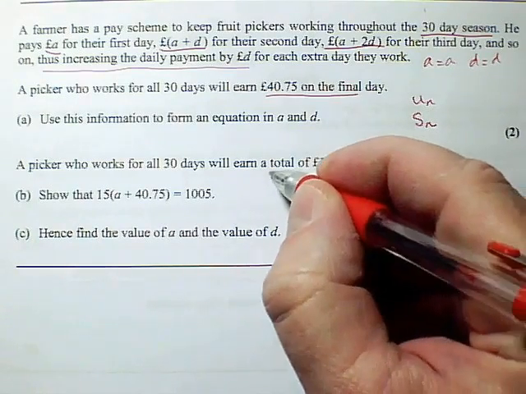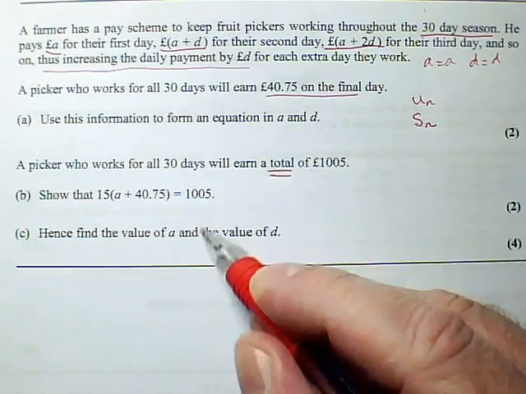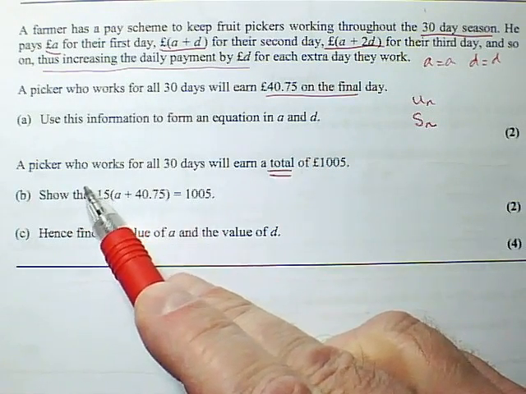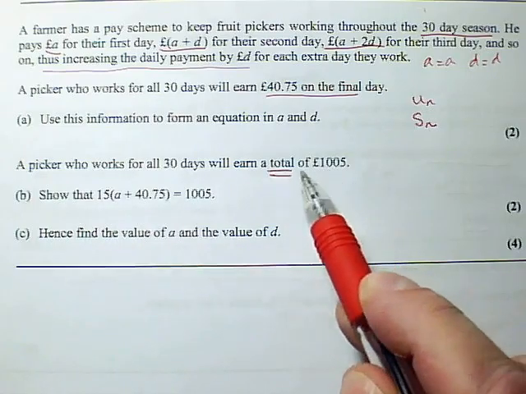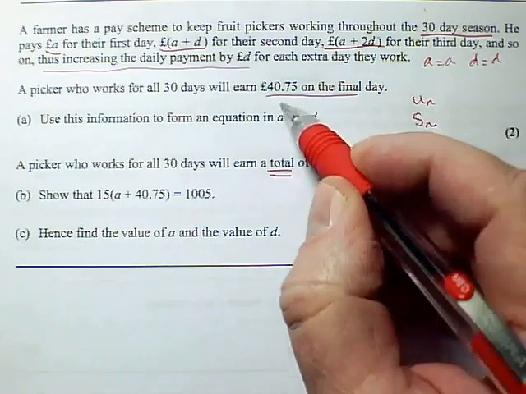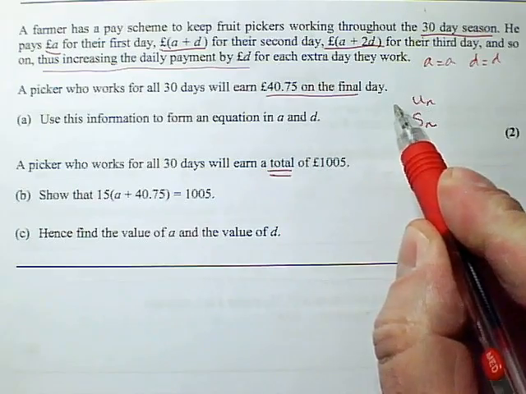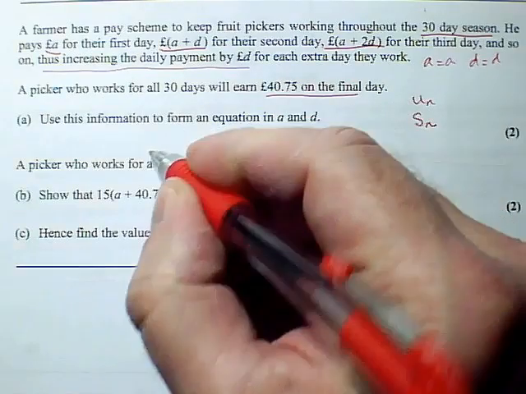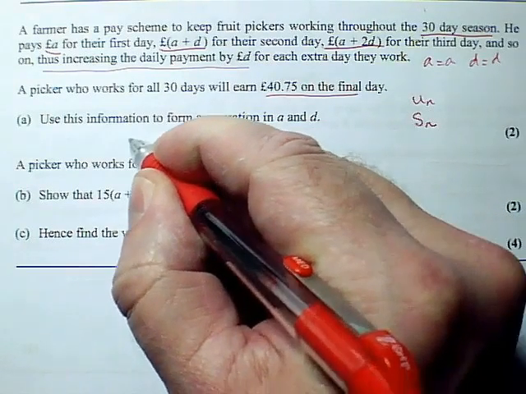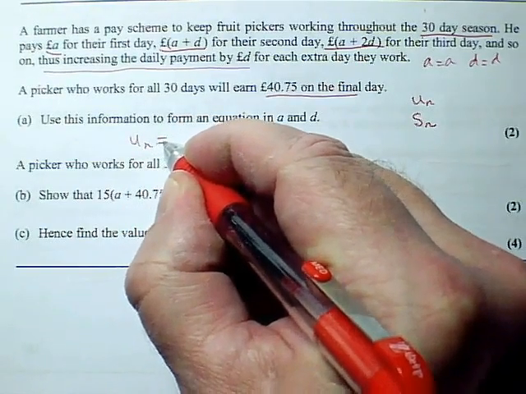Now we see the word total for part B. So that's a total. So I think this is going to be an SN. This one here is the amount on the final day. So this is going to be a UN. So in part A, we're going to use the UN formula, so quote it.